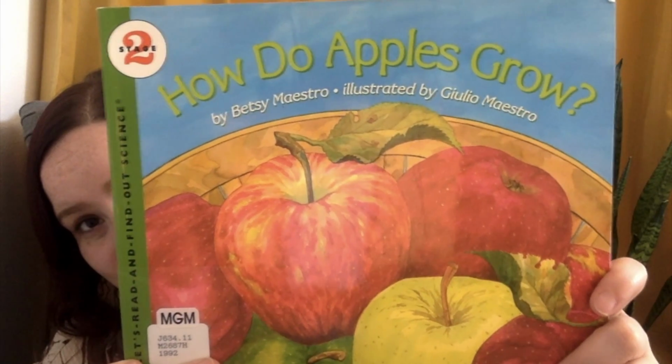How do apple trees grow? When you bite into a juicy apple, you're eating part of a flower. Fruit comes from a flower. I remember we watched some of us, those time-lapse videos of a flower becoming a fruit after it was pollinated.